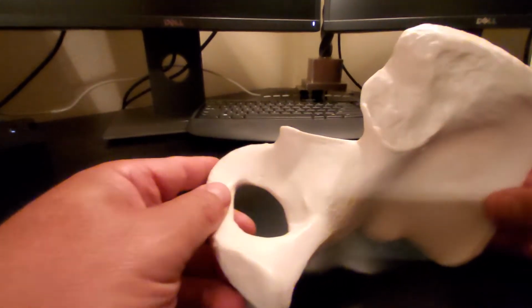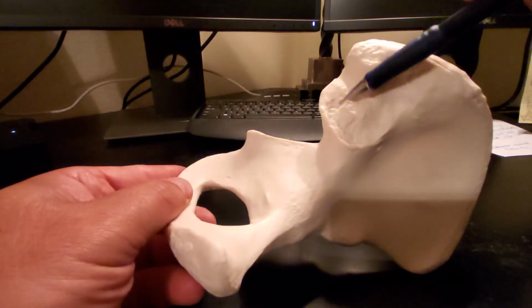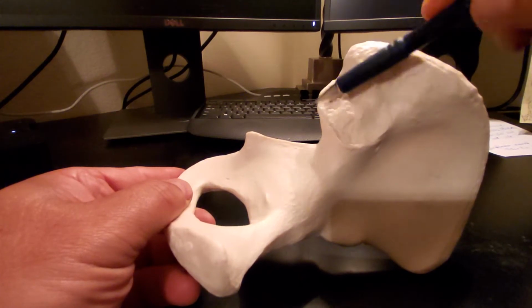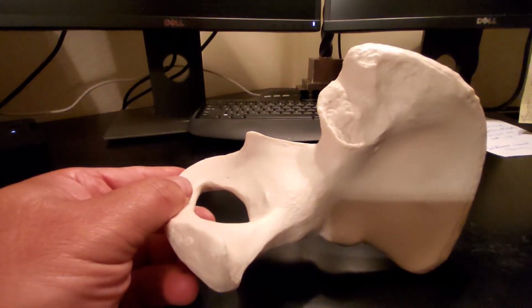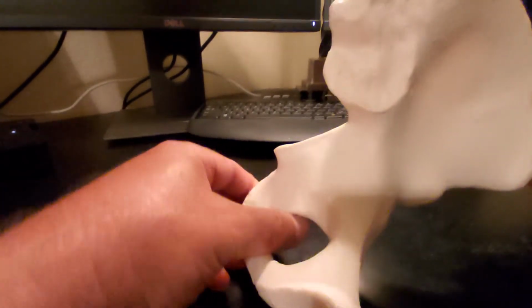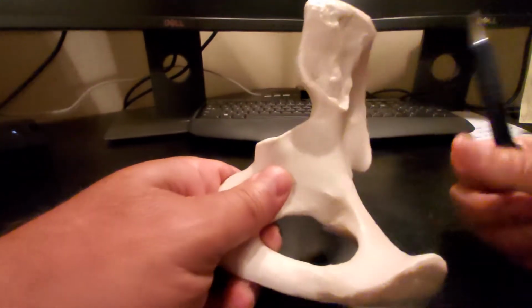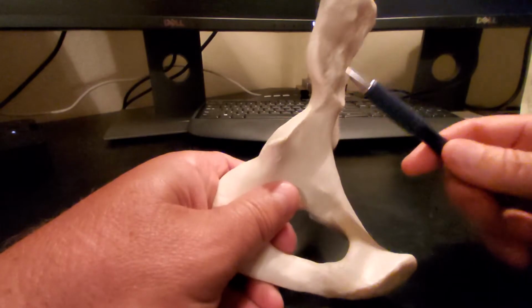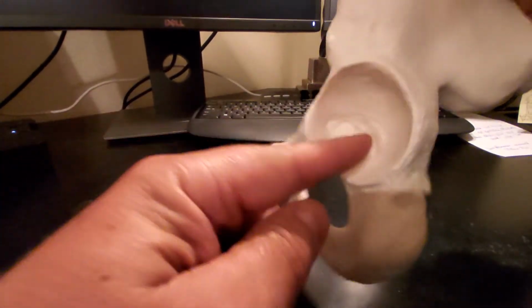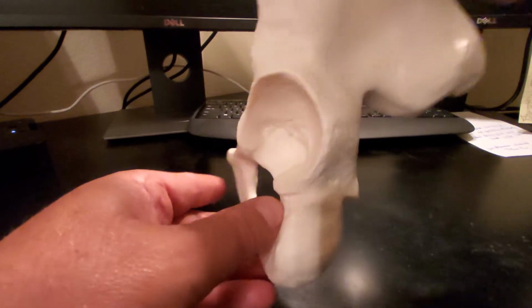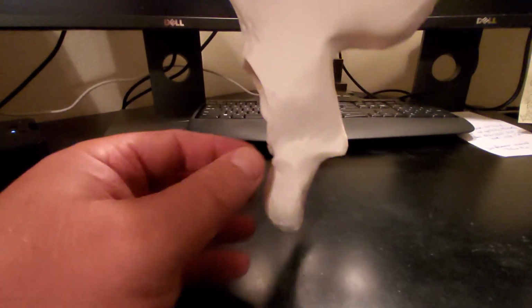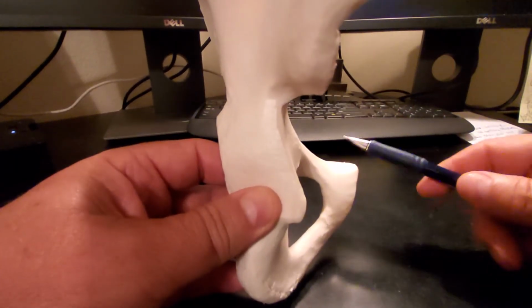You've got the auricular surface, which is this region right here, and that's going to articulate with the auricular surface of the sacrum. So that should help you orient this correctly. You want to make sure that's oriented medially. Your acetabulum, which is the socket, is going to articulate with the head of the femur. Put that lateral. Put the pubis in the front.